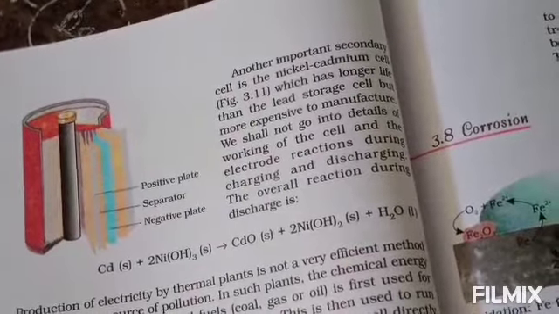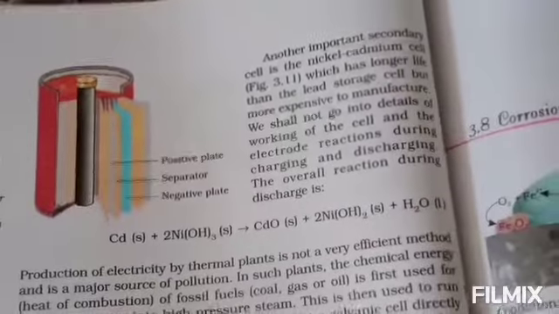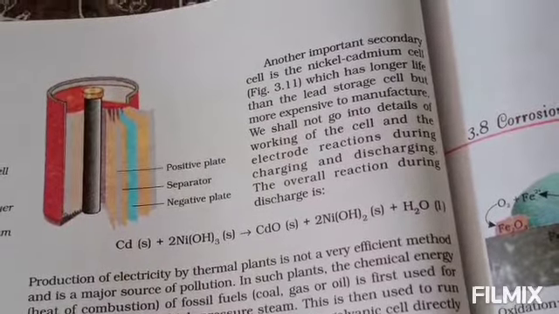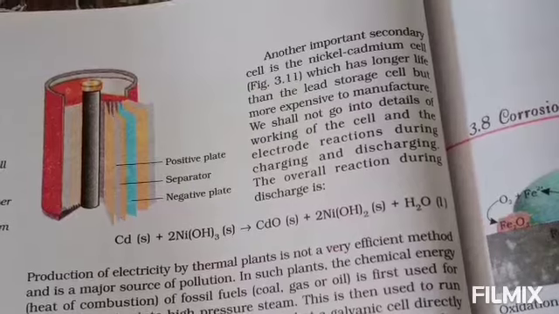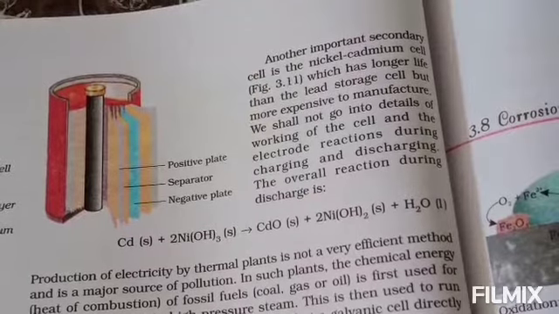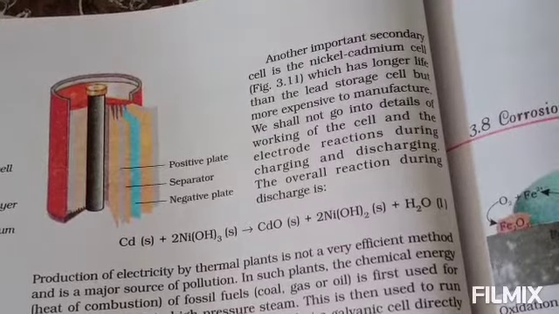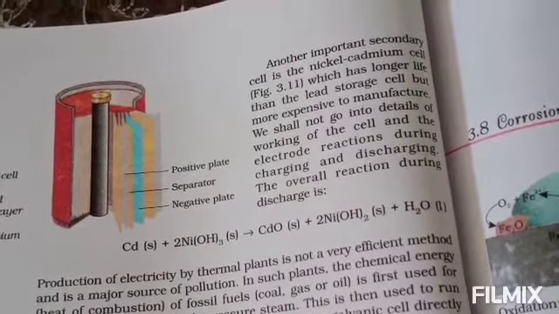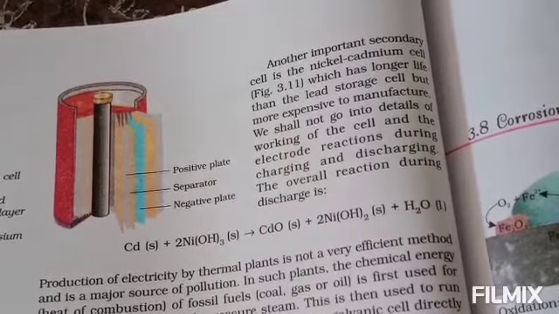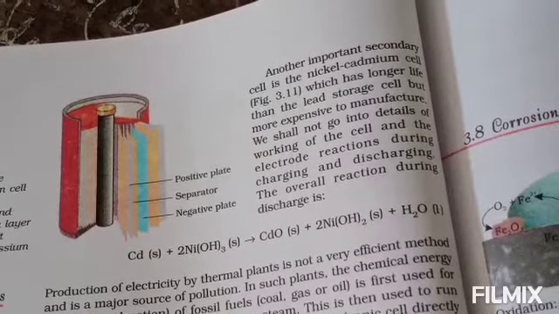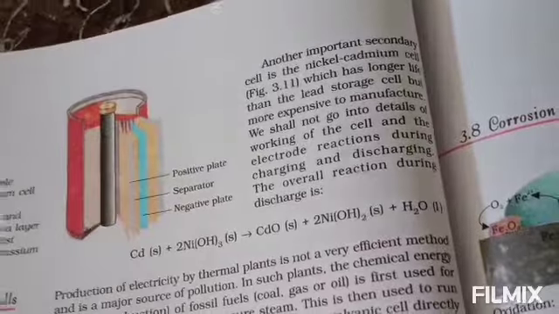Another important cell in your textbook is the nickel cadmium cell, which has a longer life than the lead storage cell but is more expensive to manufacture. The electrode reaction during charging and discharging, let us see: cadmium plus nickel hydroxide gives cadmium hydroxide plus nickel hydroxide. This is during discharging. During charging, the reaction is reversed again.